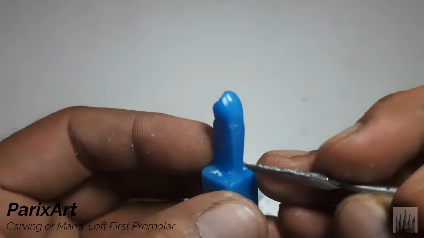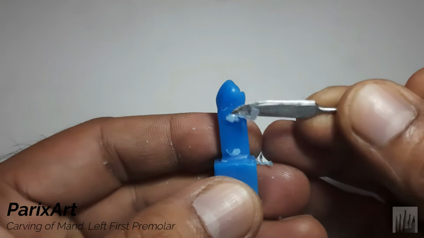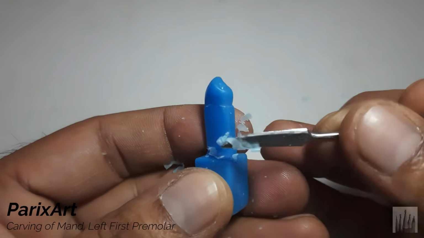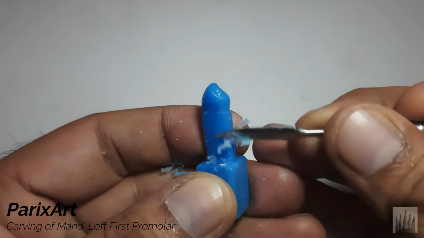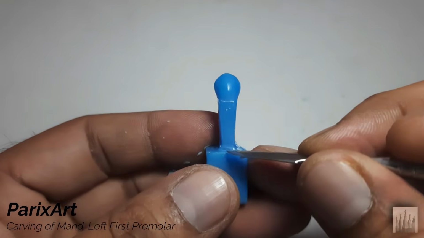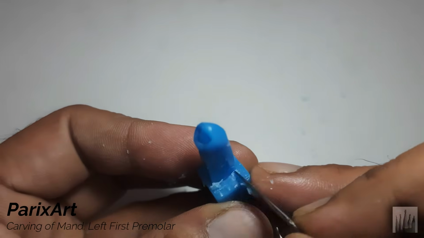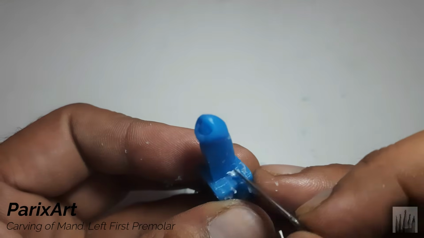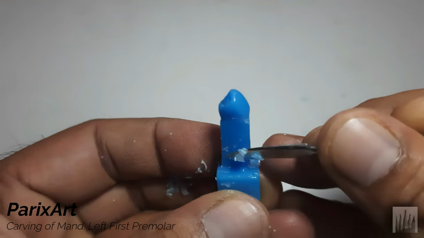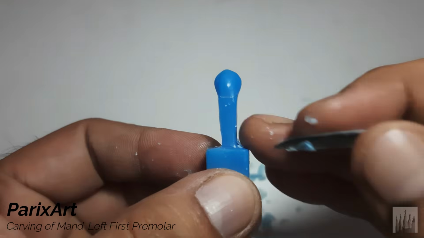Now continue with the taper. Now for the tilt of the tip, carve more from the mesial at apex. First level up the base. Now continue at the apex. See? Now even up the root taper.